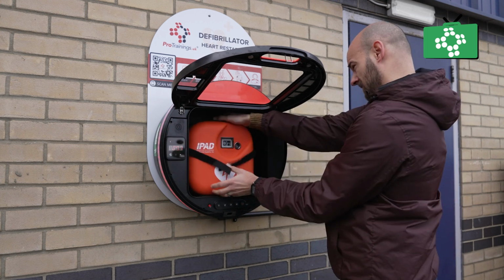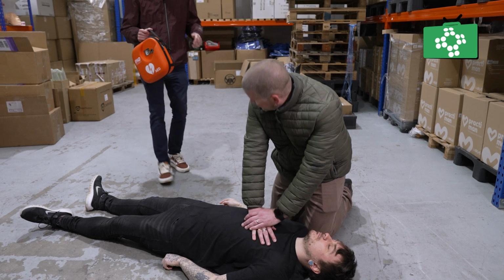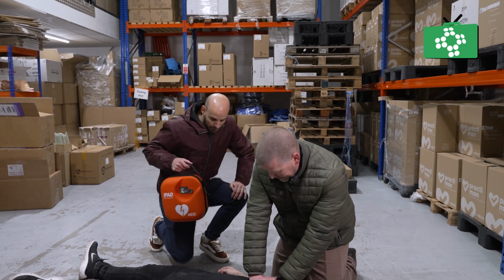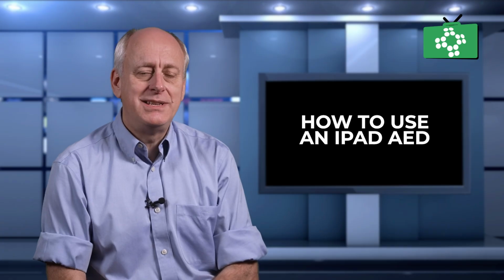Once the AED arrives, you'll need to get it onto the victim as soon as possible. If someone is there, ask them to continue CPR while you get the AED ready. This will help ensure that oxygen-rich blood is circulated to the body. Turn it on by pressing the power button to activate the voice prompts.